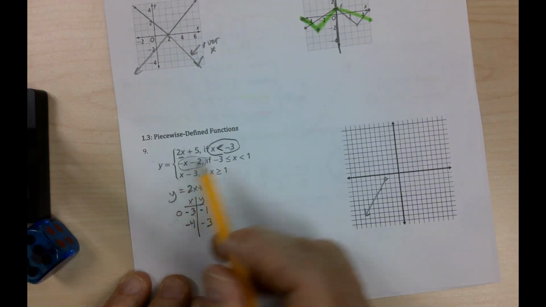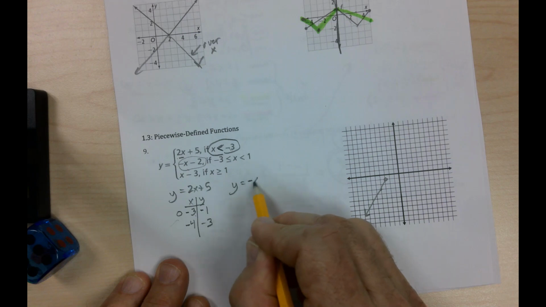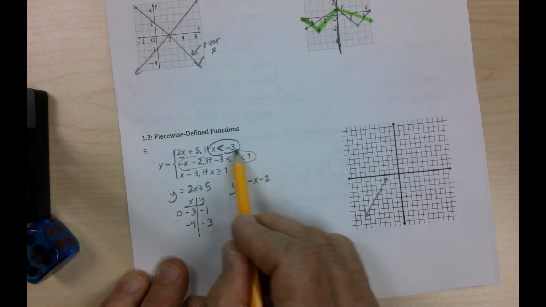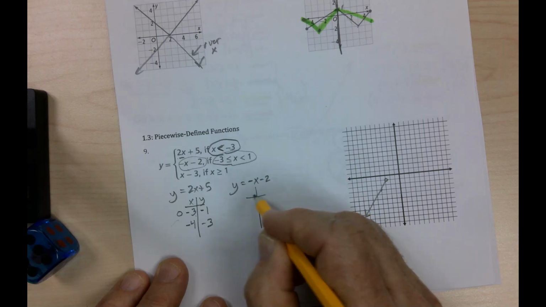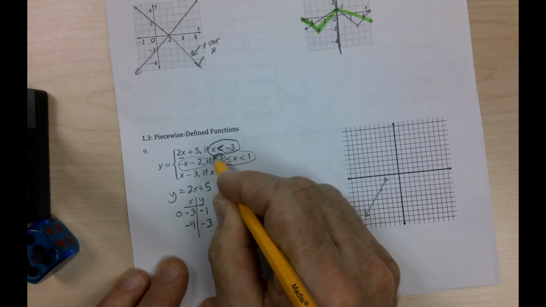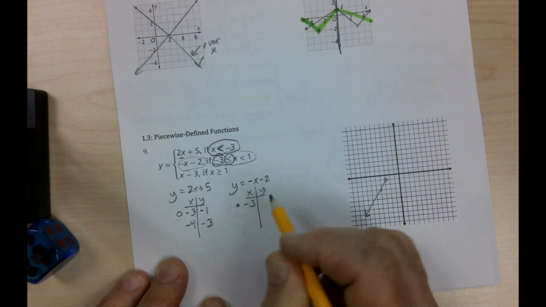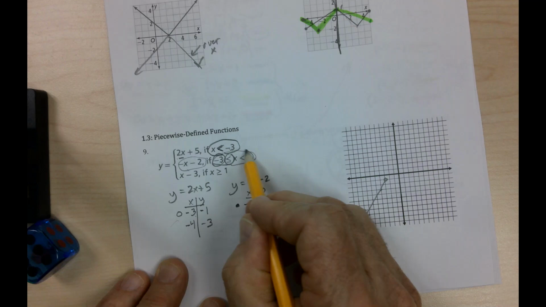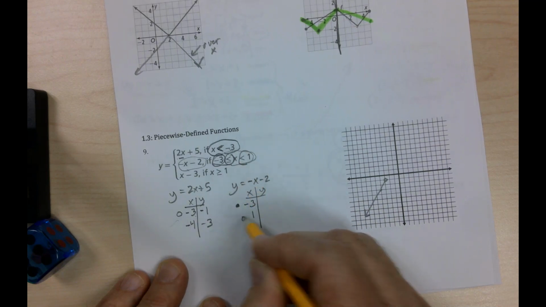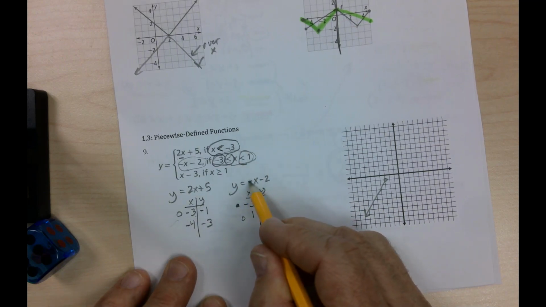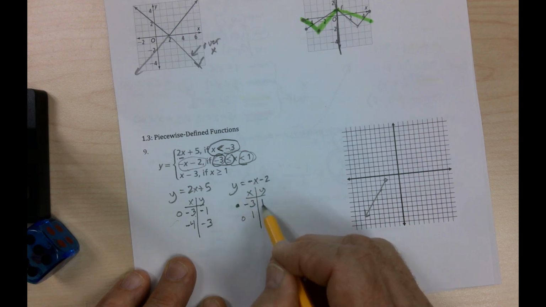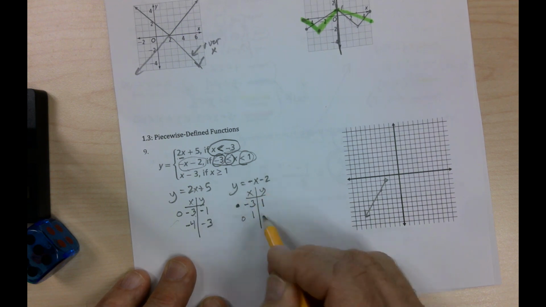Let's go to this one. Y equals -x minus 2 in this domain. Now I'm going to use the left point, and it's a closed circle, so it's -3 with a closed circle, and then 1 with an open circle. So -3, the opposite of -3 is 3, minus 2 is 1. -1 minus 2 is -3.